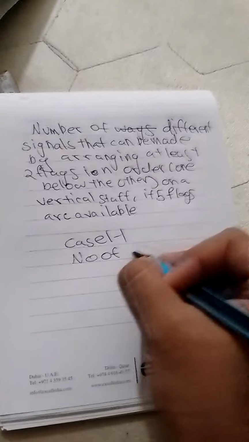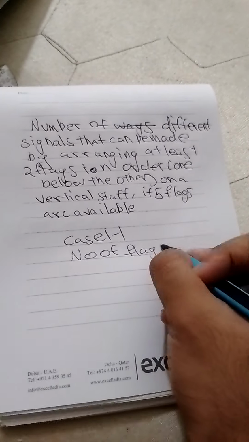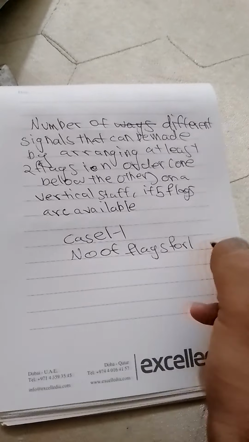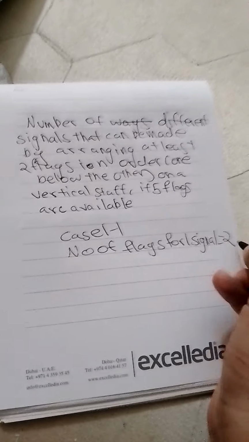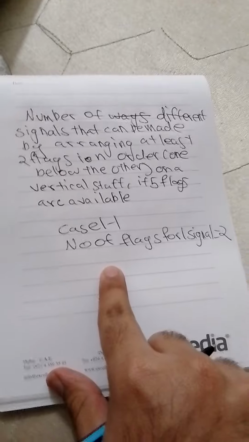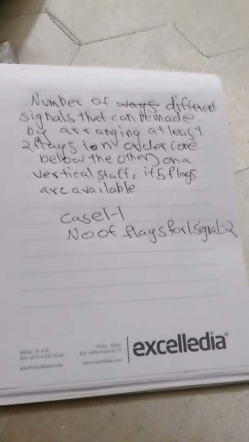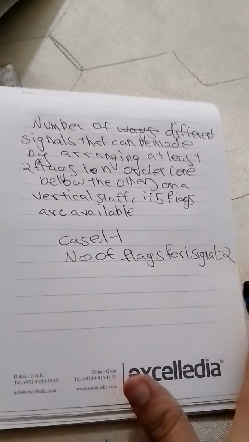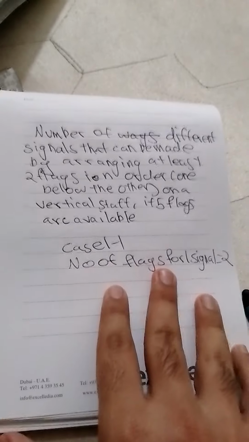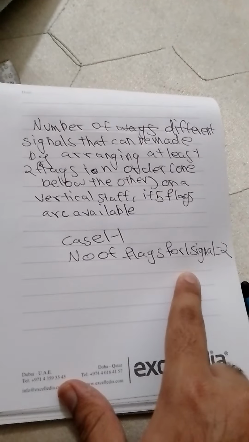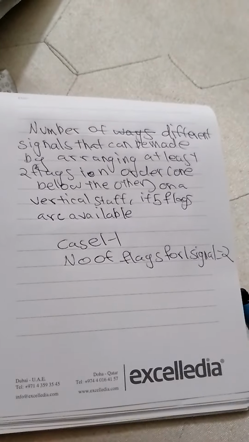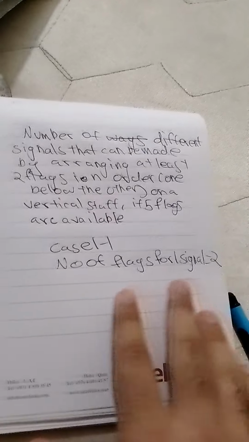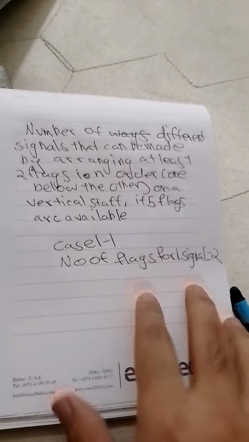Number of flags for one signal is equal to 2. First case is we are using 2 flags. So guys, we have to find the number of different signals with 2 flags for case 1. So there are certain ways to do a job, right? So now the job is making a signal.